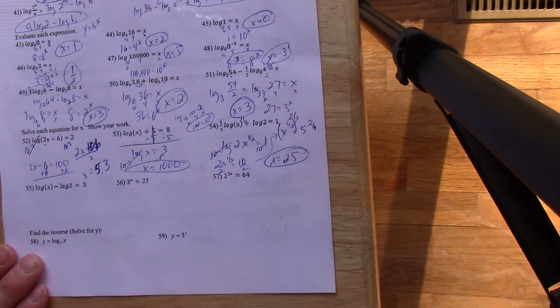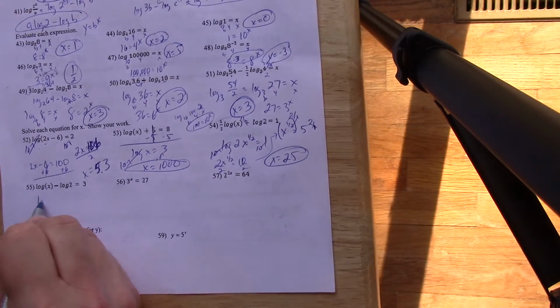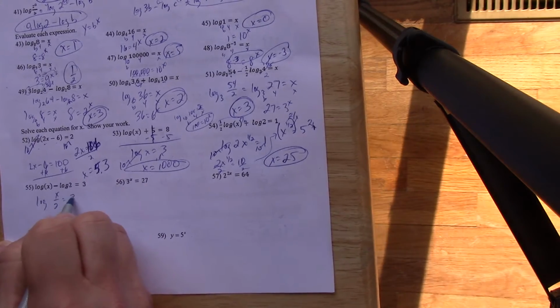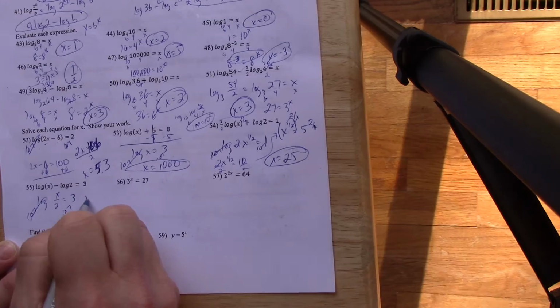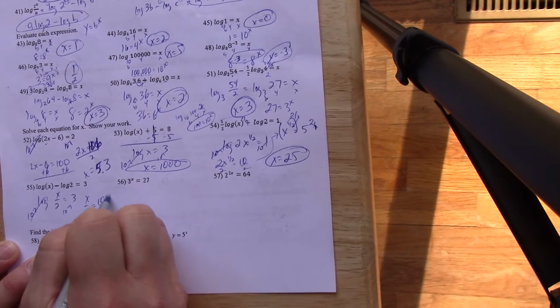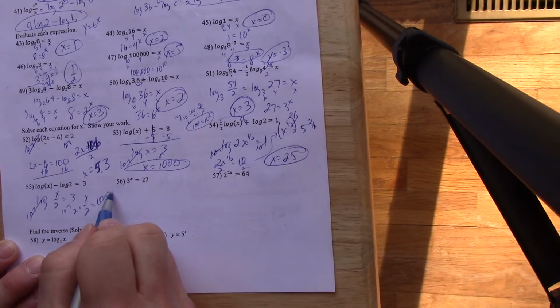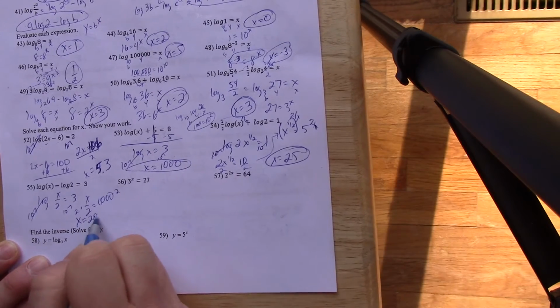You're going to see one of those for sure. Minus means divide. We get log of x over 2 equals 3. Do the 10 thing. X over 2 equals 1,000. And the opposite of divide, of course, is to multiply. You get 2,000.